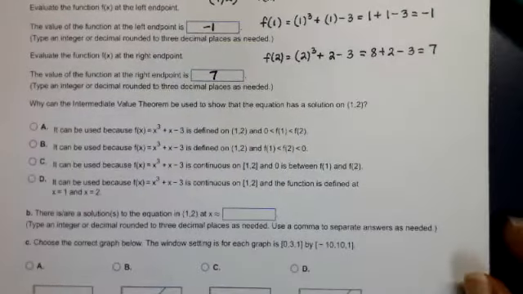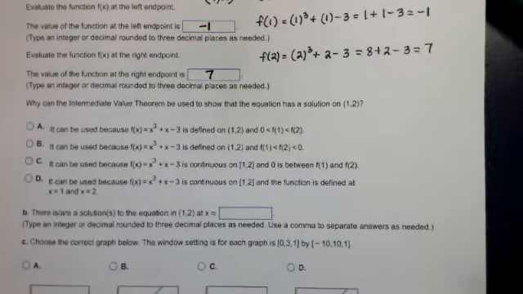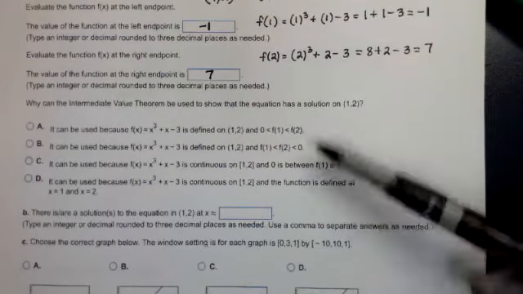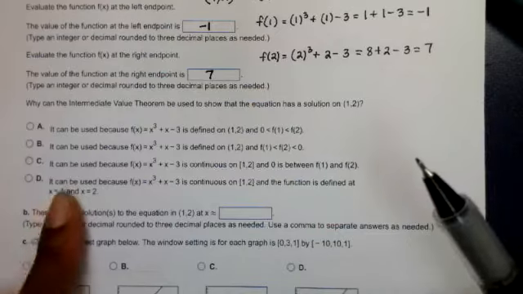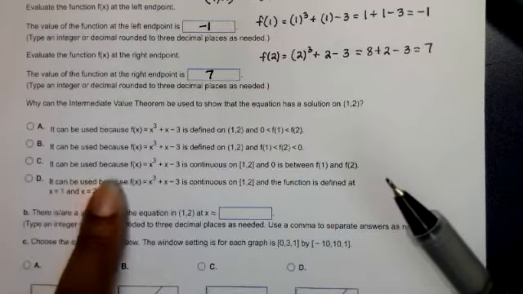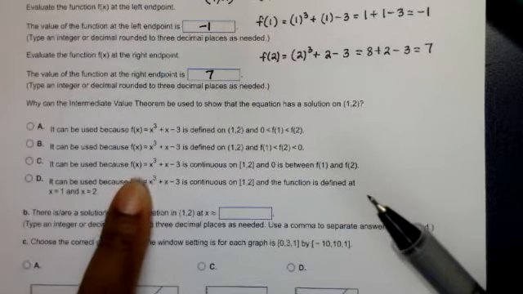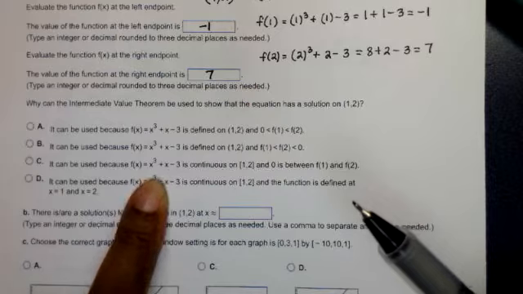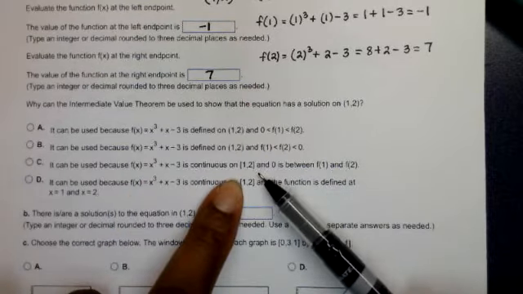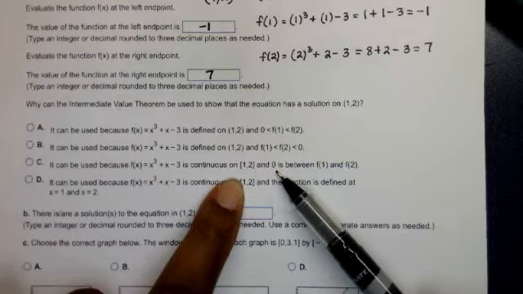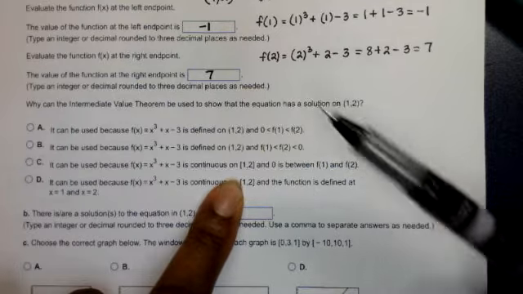And then they ask the question, why can the intermediate value theorem be used to show that the equation has a solution on the open interval 1, 2? Here are your choices of answers. If you look at this, it would have to be this one, because it says that it can be used because the function f of x equal to x cubed plus x minus 3 is continuous on the closed interval 1, 2, and 0 is in between f of 1 and f of 2.